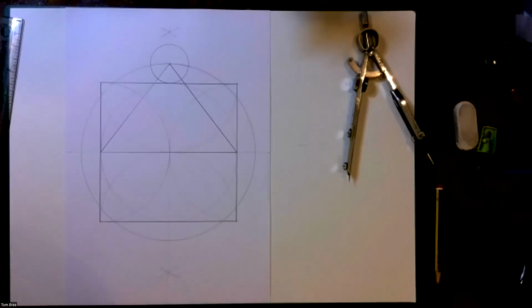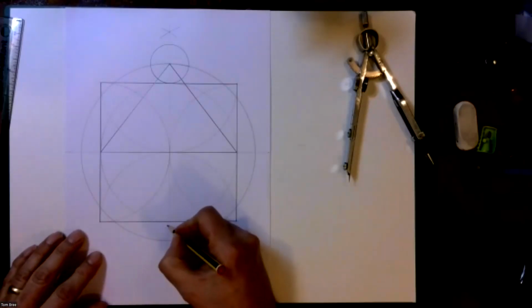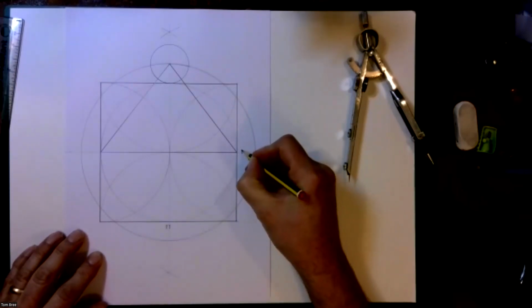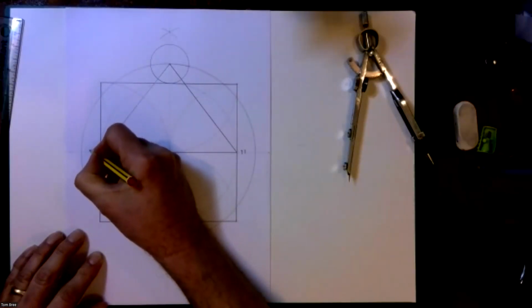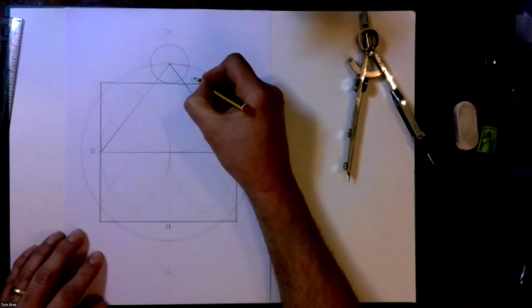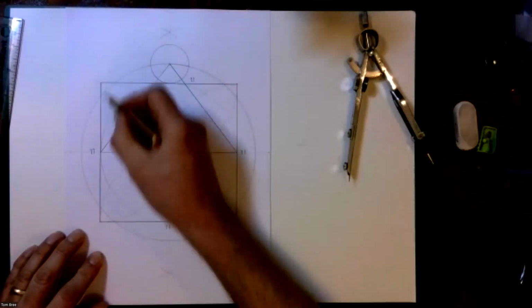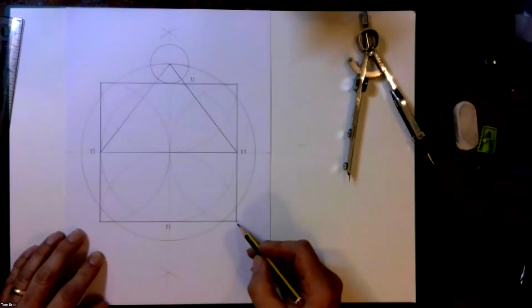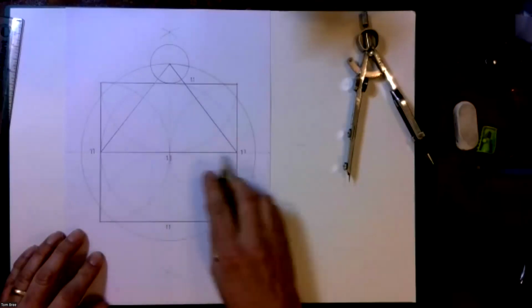But for now, I'll just put some of those numbers on that I was talking about earlier with the squaring of the circle. So first of all, let's just say that the edge of the square is 11. So we have 11, 22, 33, 44. And let's also put that for the baseline of the pyramid triangle. That's also 11 as well, obviously.